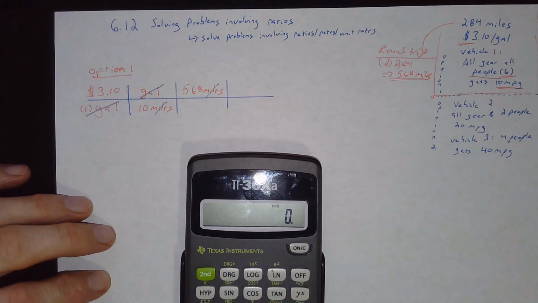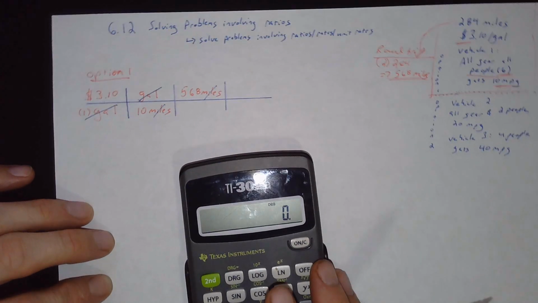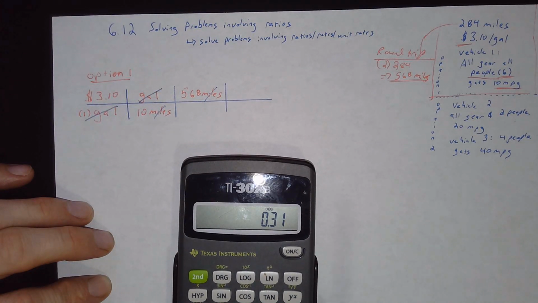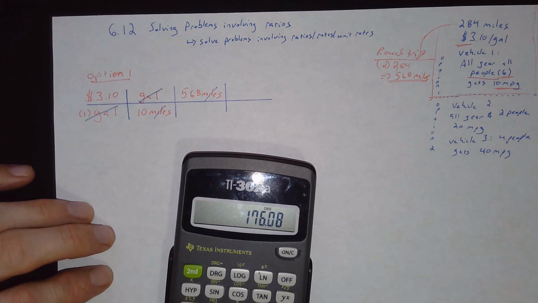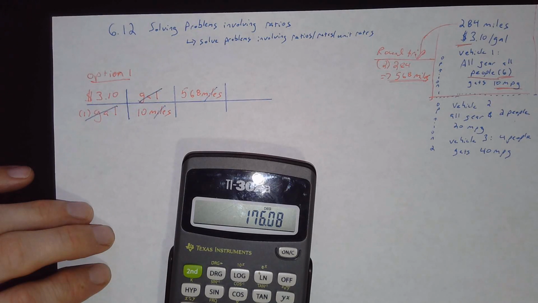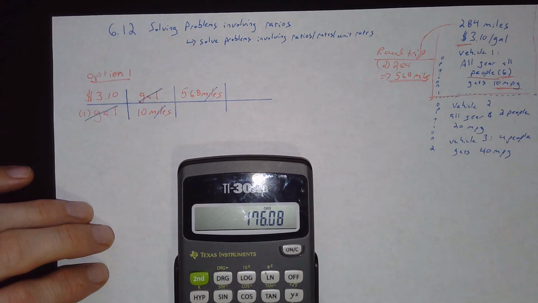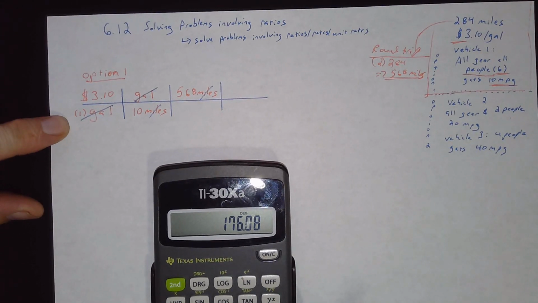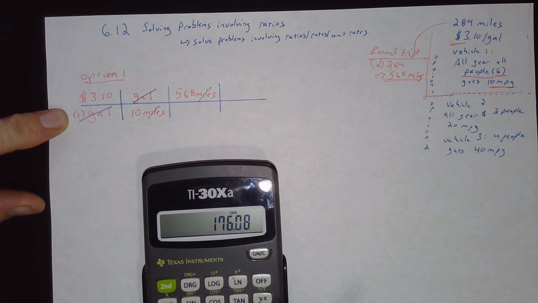Right? So if I wanted to figure out how much money it's going to take me just to get there, it's going to be 310 divided by 10 times 568. That's how much fuel it's going to cost me, $176.08. Okay, but if I'm splitting it up among 6 people. I mean, in this vehicle, in a 10 mile per gallon vehicle, it's going to cost me $176 round trip.